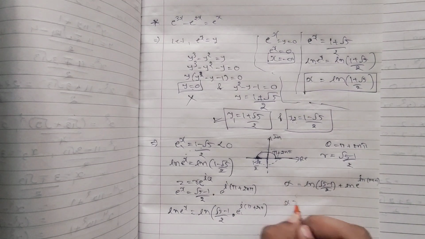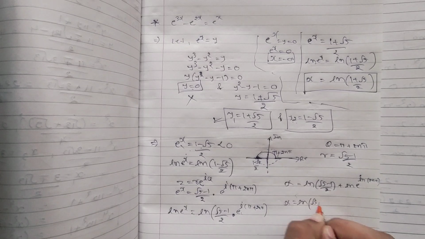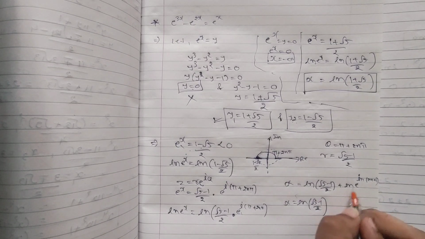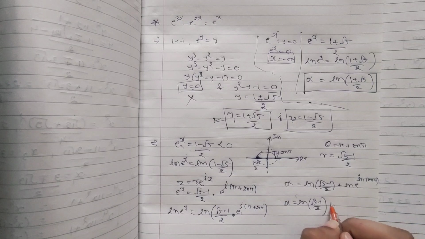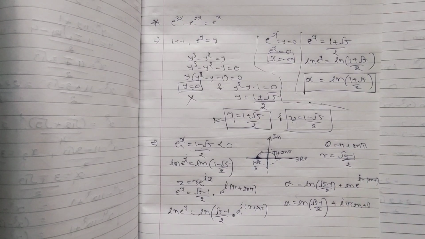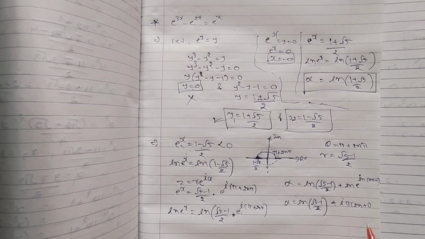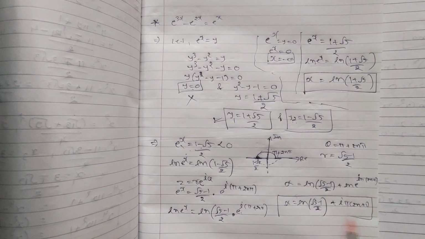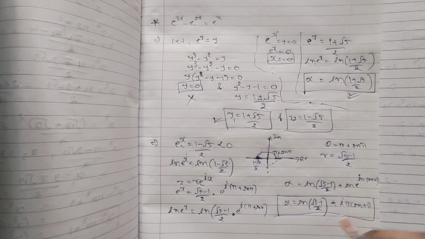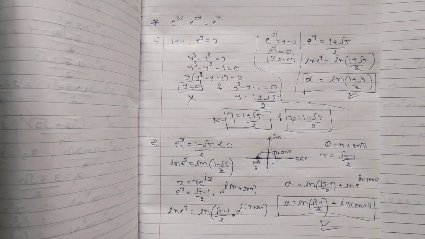So again, in next step, ln of (root 5 minus 1) divided by 2, and I can rewrite this as plus iota pi into (2n plus 1). So this is our second answer. This is our first answer, and this is our second answer in polar form, right?